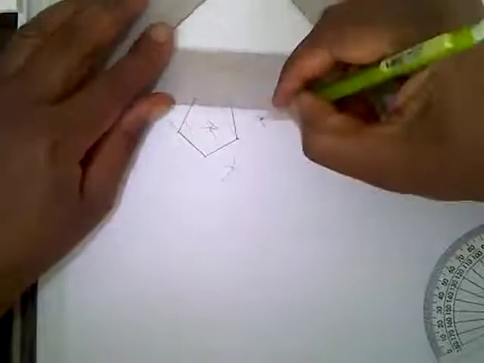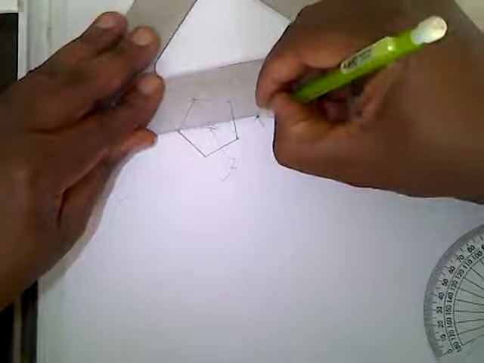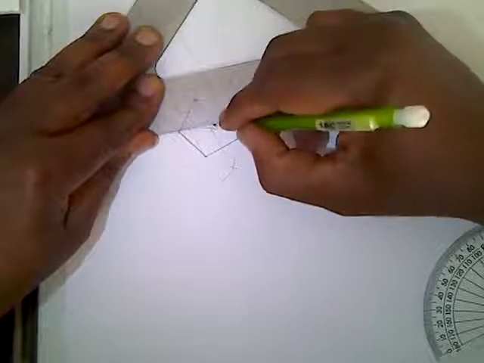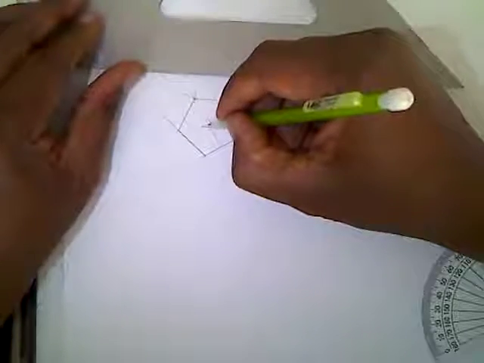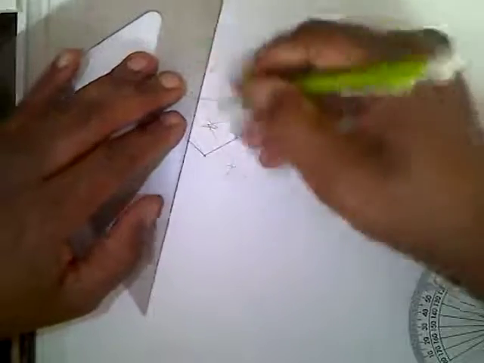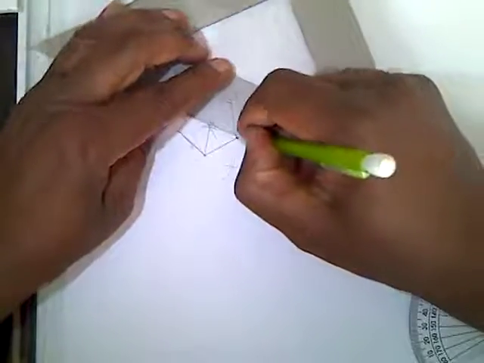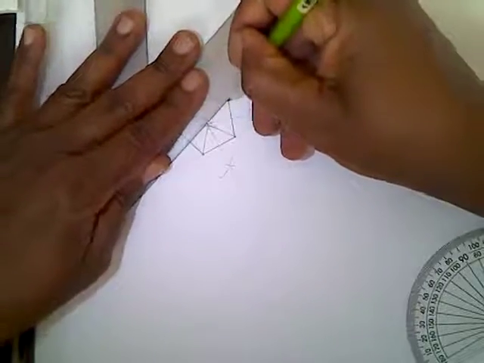So even here I will have my line. This line meets with this line here. That is my perpendicular bisector. Where these two perpendicular bisector lines meet, it is my tip, or you can say the apex, or the top part of the pyramid.